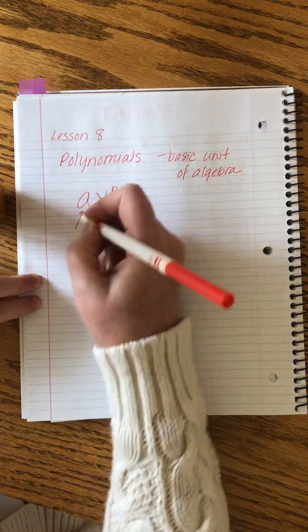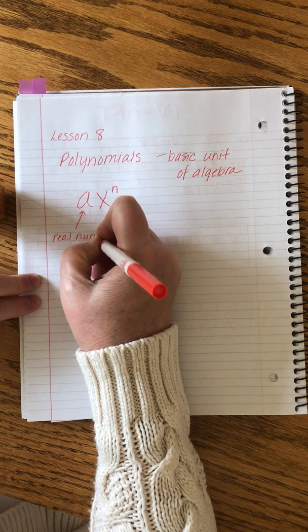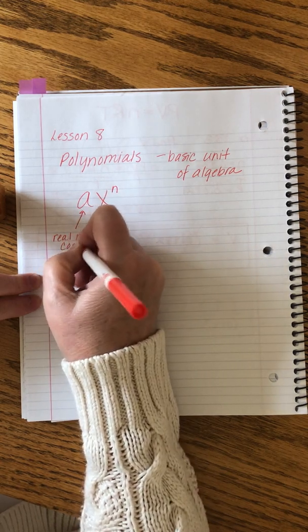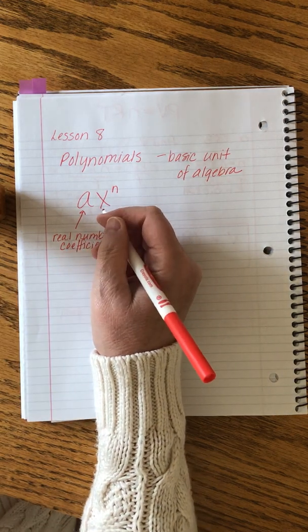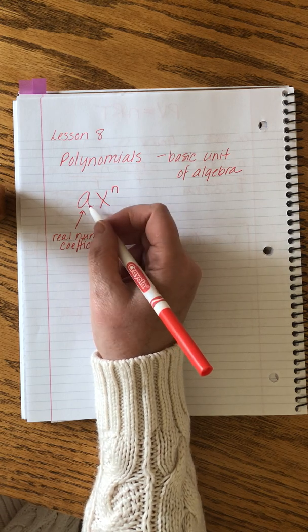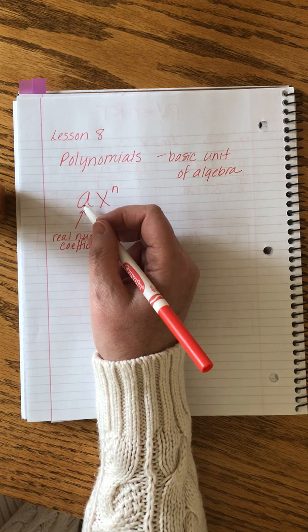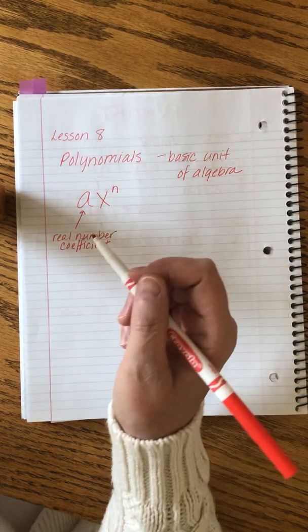A is a real number, and we often call it a coefficient. So it can be any number. It can be a fraction, it can be a decimal, it can be a percent, positive or negative, but it's just a real number.